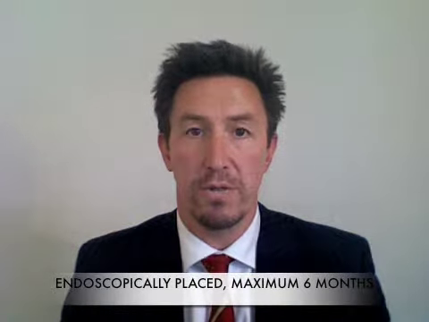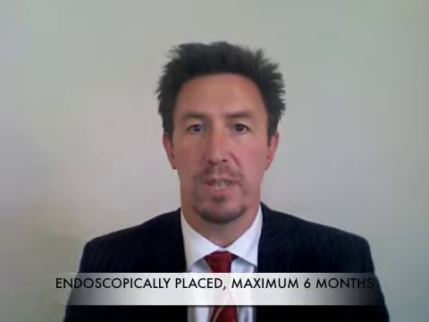Lastly, we sometimes use the intragastric balloon. This is a 500 to 600 ml balloon which is placed endoscopically in the stomach. This gets a moderate amount of weight loss which can only be sustained for about a 6-month period, and therefore we tend to use it in larger patients as a preoperative means of weight loss to decrease potential mortality and morbidity of surgery.